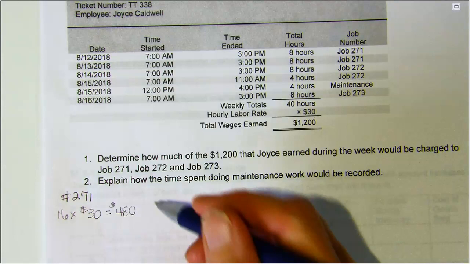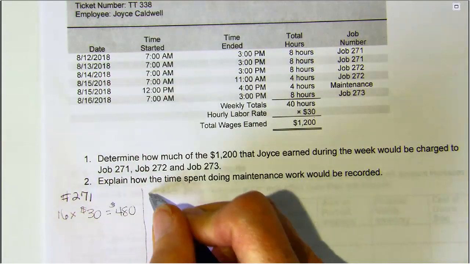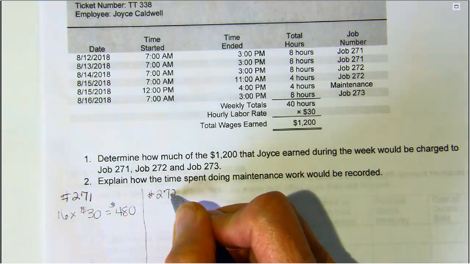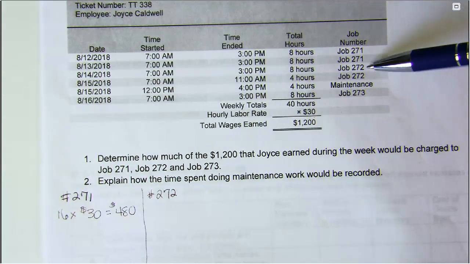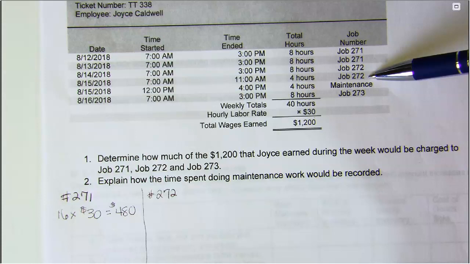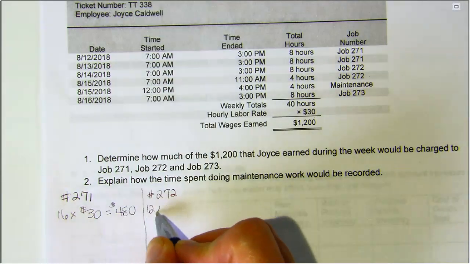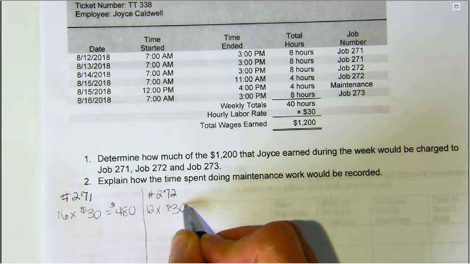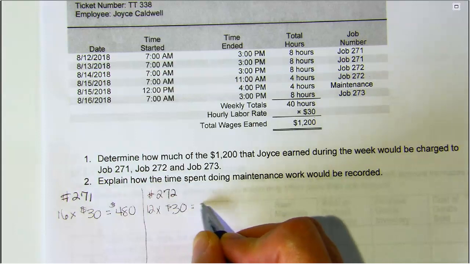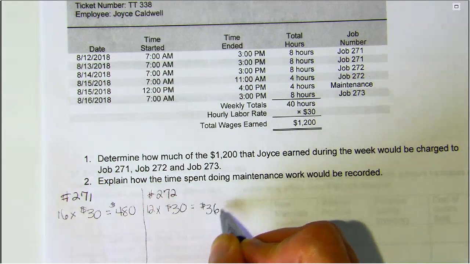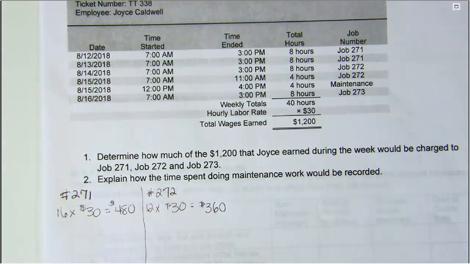How about job 272? Well, Joyce worked 8 hours on August 14th and 4 hours on August 15th. So 8 and 4 make 12. So 12 hours times $30 per hour makes $360 charged to job 272.